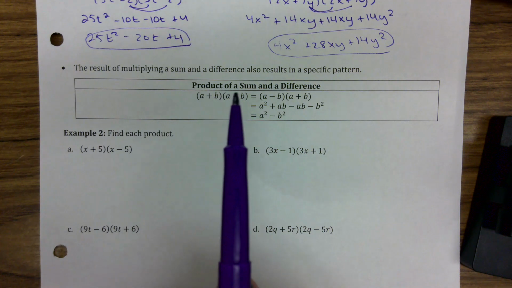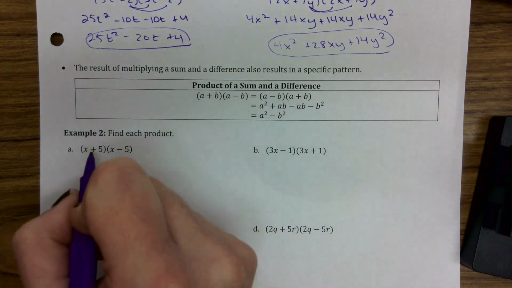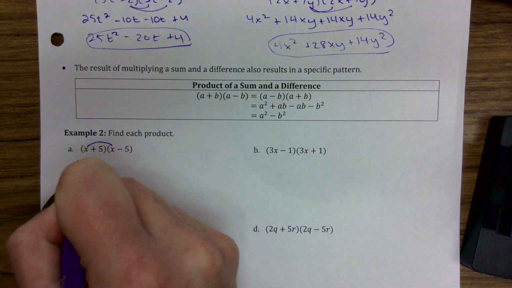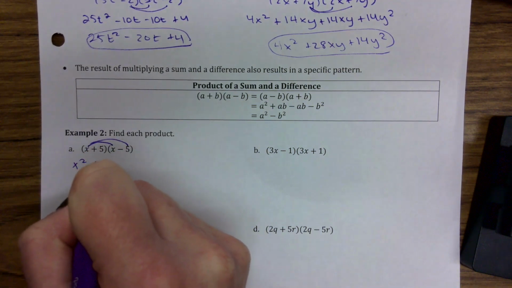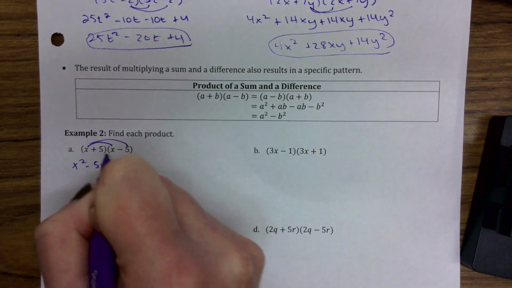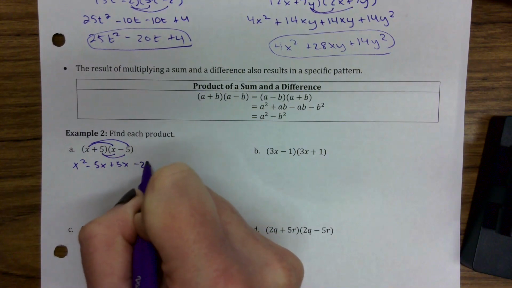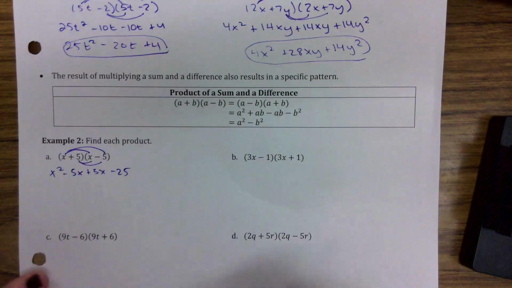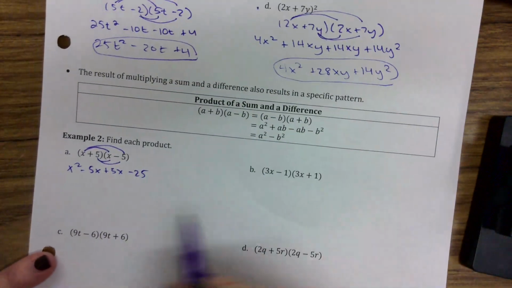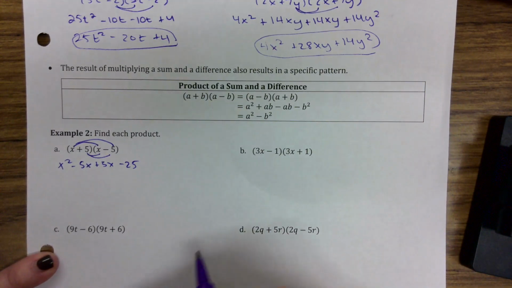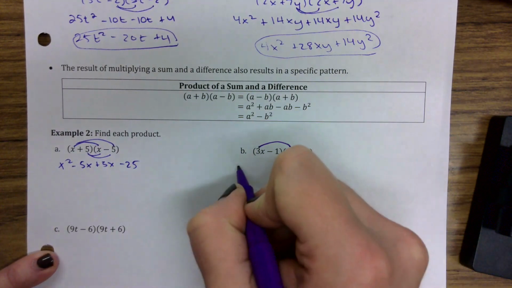This is called the product of a sum and a difference. So here, x squared minus 5x plus 5x minus 25. They're all going to get the same pattern. So if you notice, go ahead and just start FOILing all of them. Pause the video and then come back.